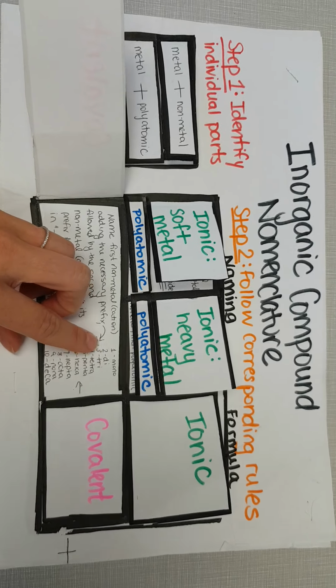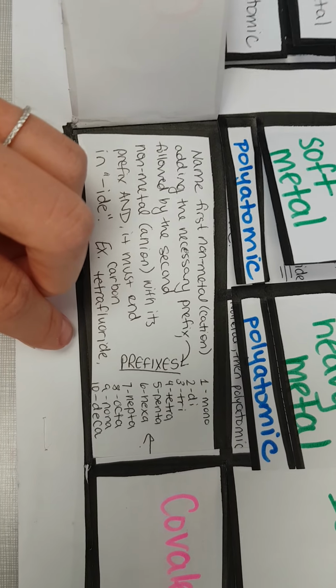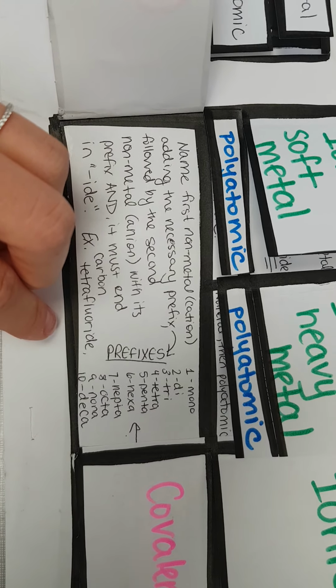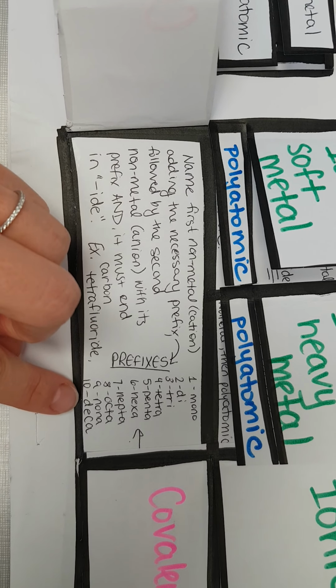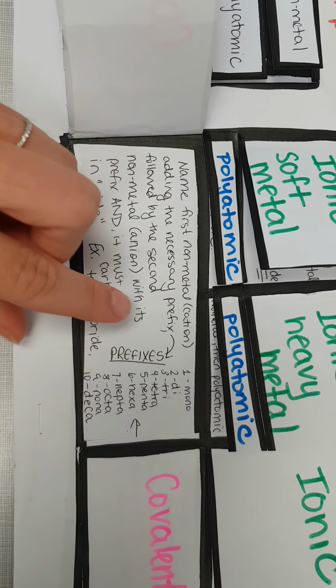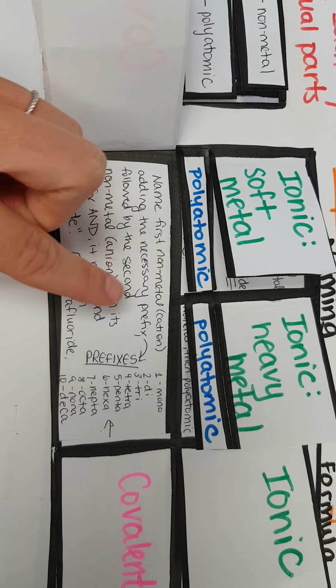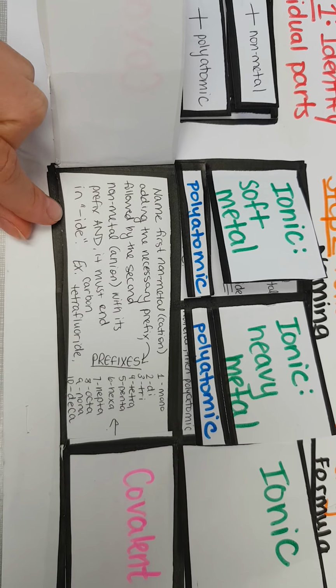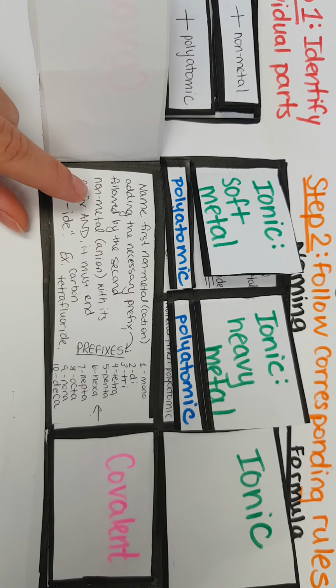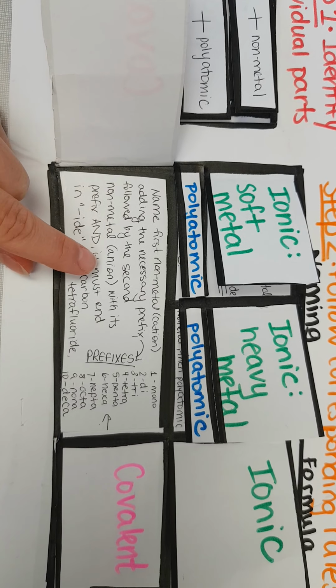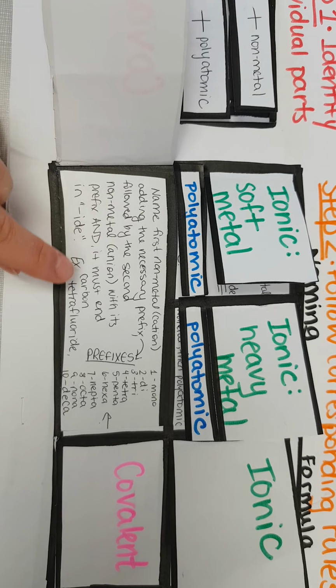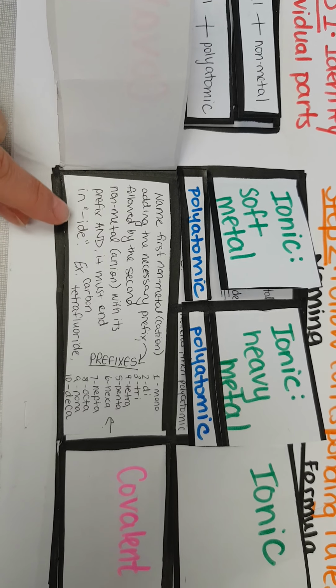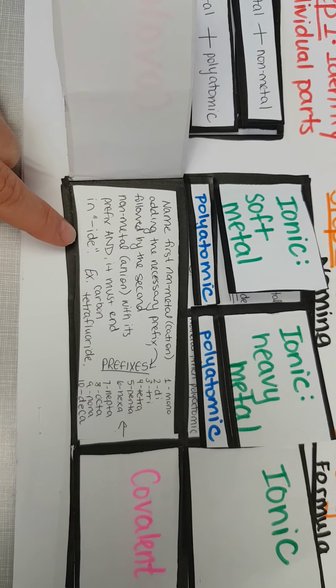We use the prefixes mono, di, tri, tetra, penta, hexa, hepta, octa, nona, and deca. The prefixes determine how many atoms of that element there are. So you name the first nonmetal, followed by the second nonmetal, which is the anion, with its prefix, and the second nonmetal must end in IDE.